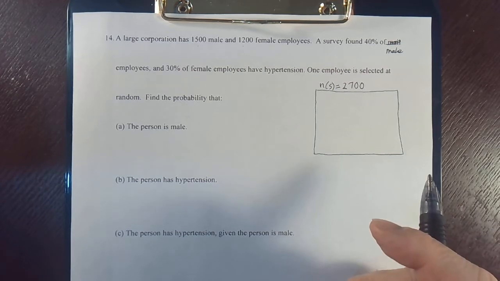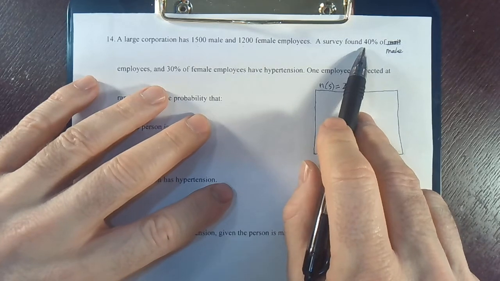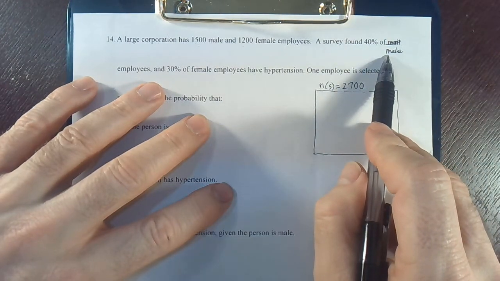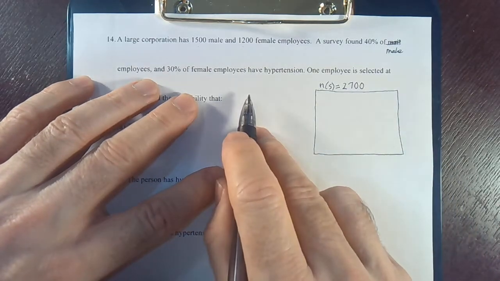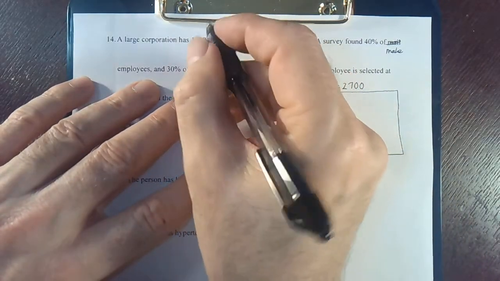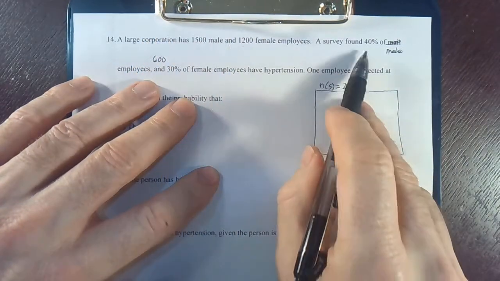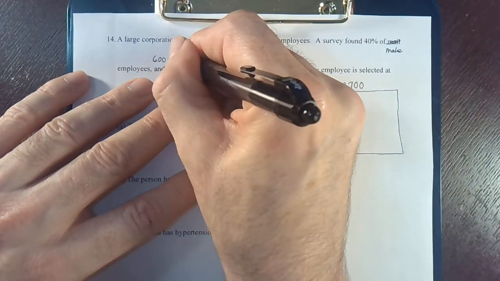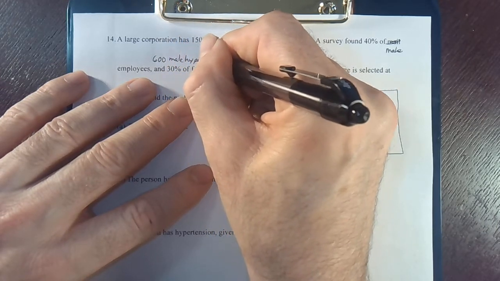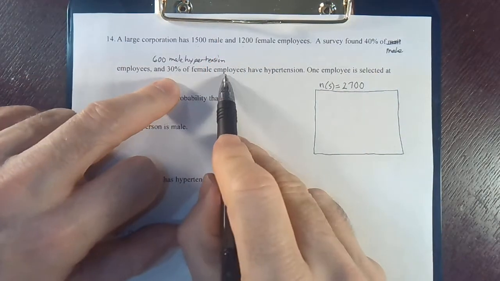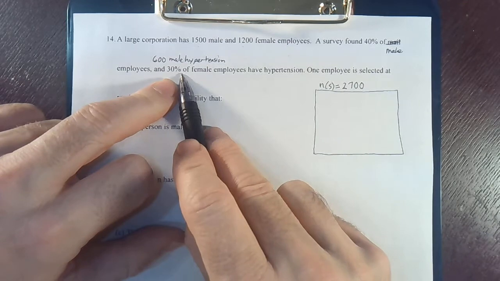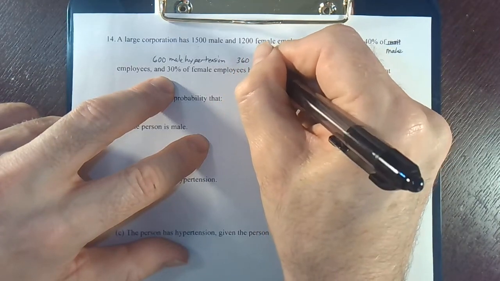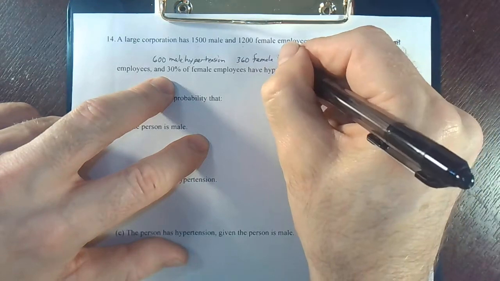Let's figure out what these percentages mean. A survey found that 40% of the male employees have hypertension. 40% of 1,500 is 600, because 4 times 15 is 60. So 600 male employees with hypertension. 30% of the female employees have hypertension. 30% of 1,200: 3 times 12 is 36, so that's going to be 360 female employees who have hypertension.